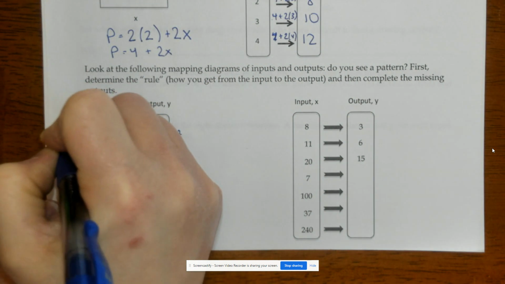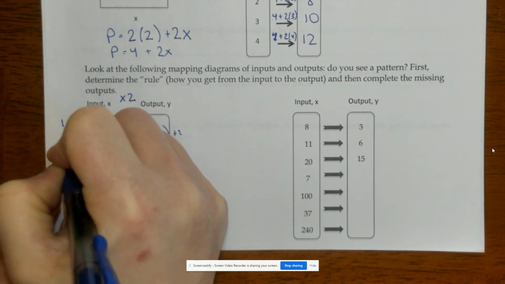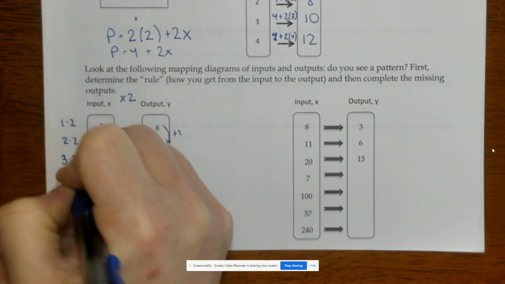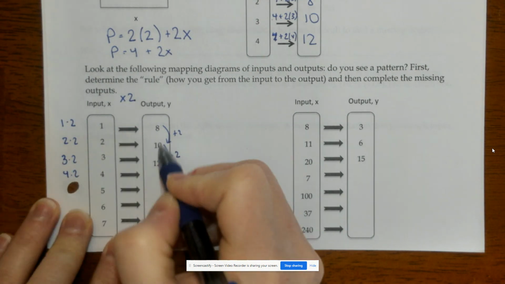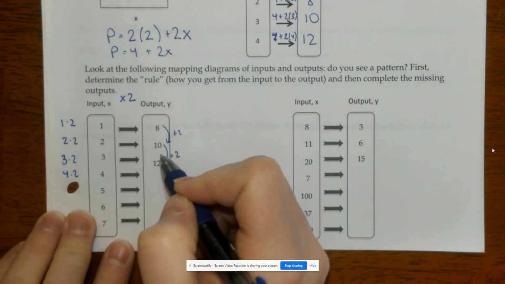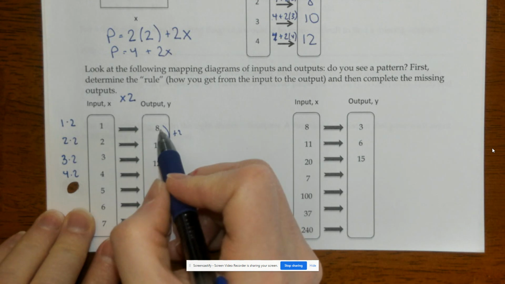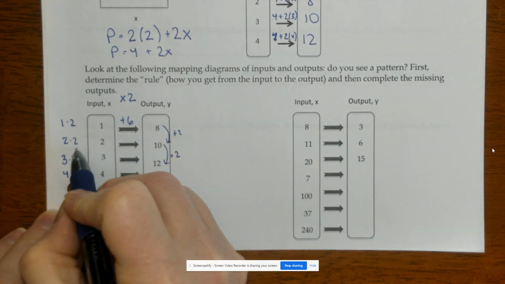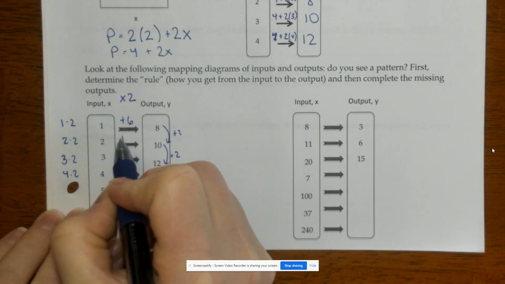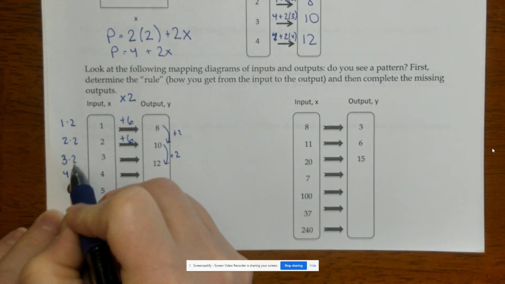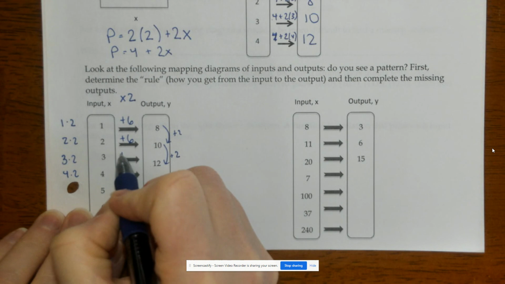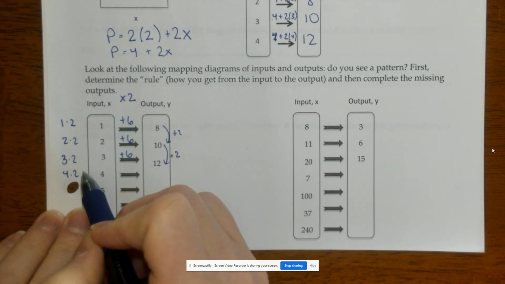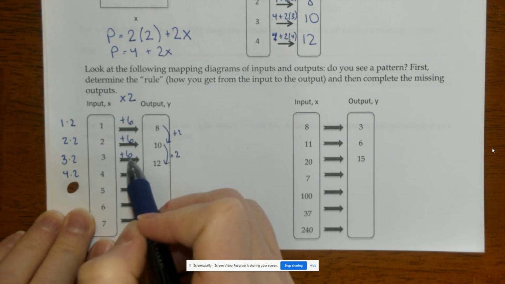So what if I did 1 times 2, 2 times 2, 3 times 2, 4 times 2? Would that get me the number in the output column? And you're like, no, Mrs. Fraser, 1 times 2 is not 8. I would need another 6. 2 times 2 is 4. No, that's not 10. I would need another 6. 3 times 2 is 6. I would need another 6. So the rule must be that we're multiplying by 2 and then adding the extra 6.